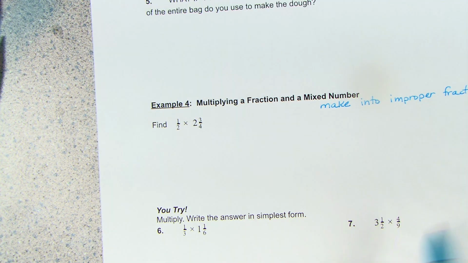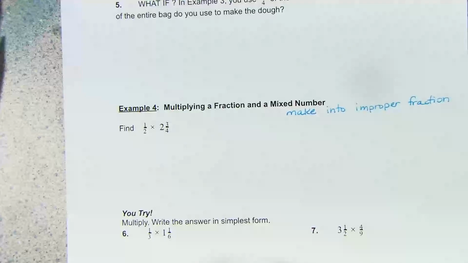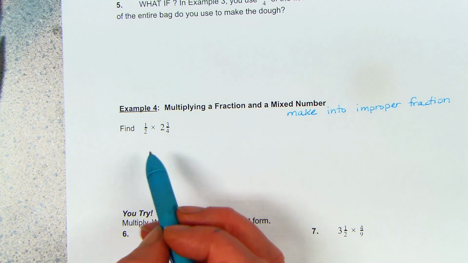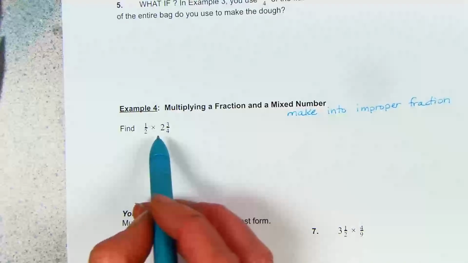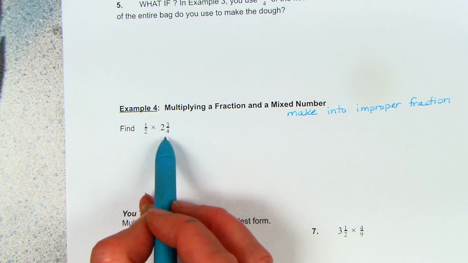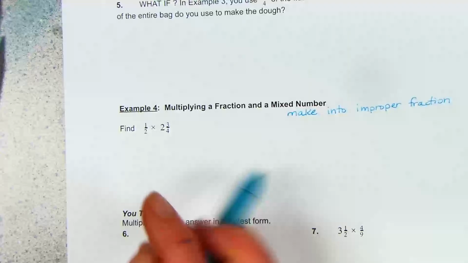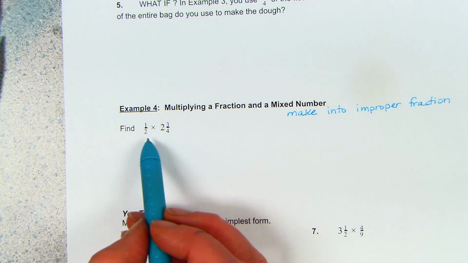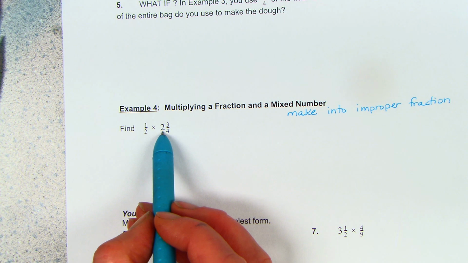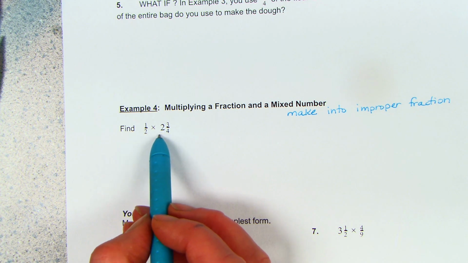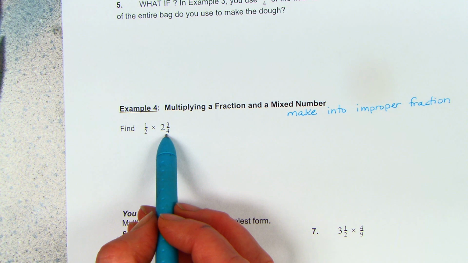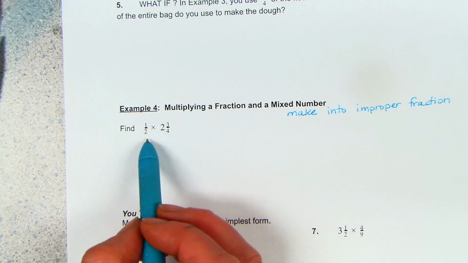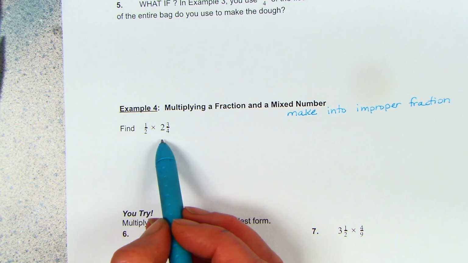Now, I will kind of interject that we did some break apart in class where we looked at 2 and 3/4 as being like 2 plus 3/4. So if you have numbers that work nicely, it's okay to say half of 2 and then half of 3/4 and add those together. That works just fine, especially if the numbers are easy to work with. But if the numbers start to get tricky, it's nice to write them down.